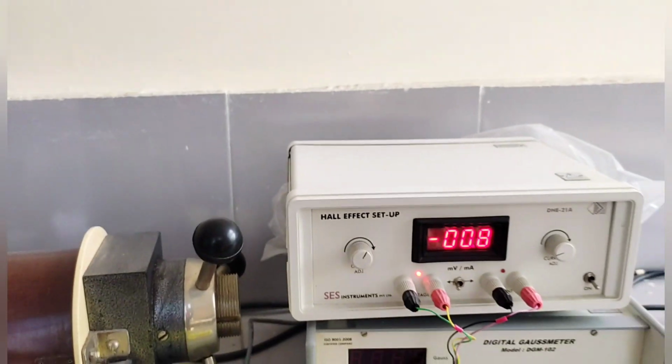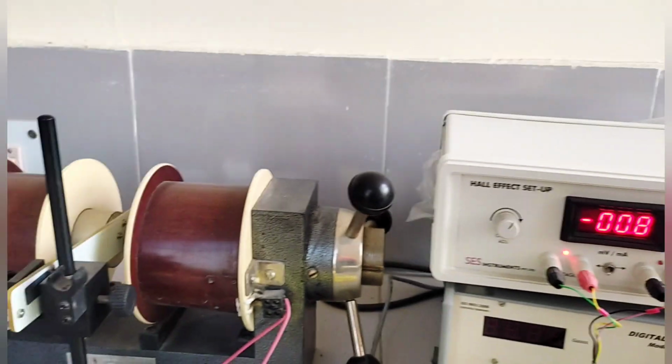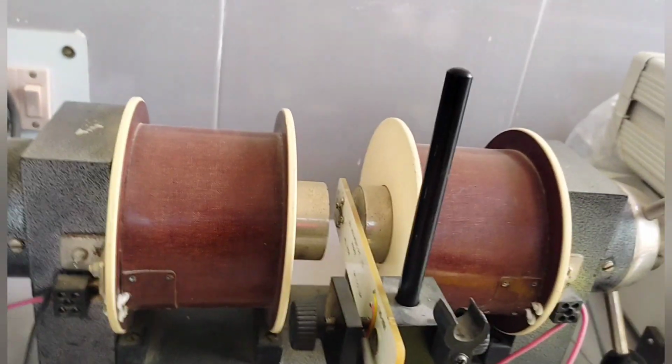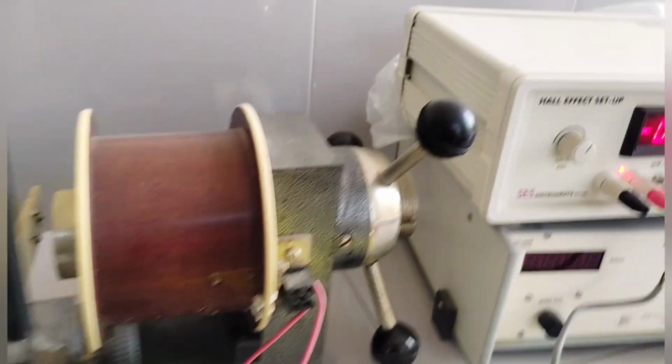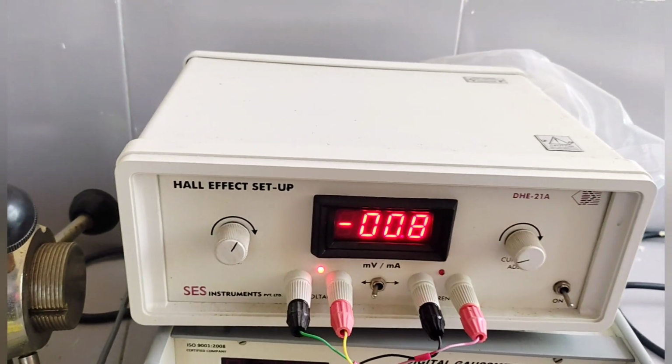This is normal. This negative sign we are expecting because here the semiconductor chip is N type. Okay, so majority carriers will be electrons. That is why this negative sign is coming.